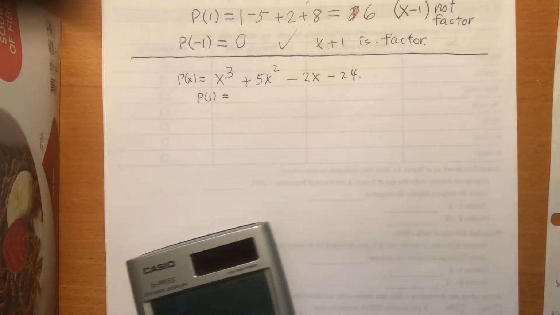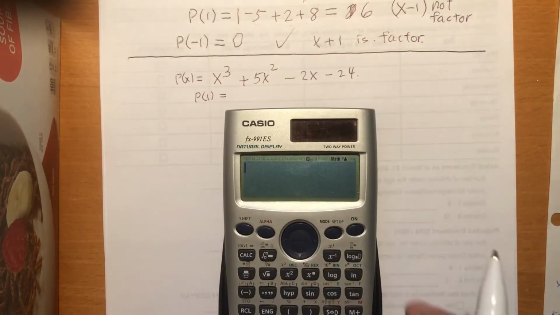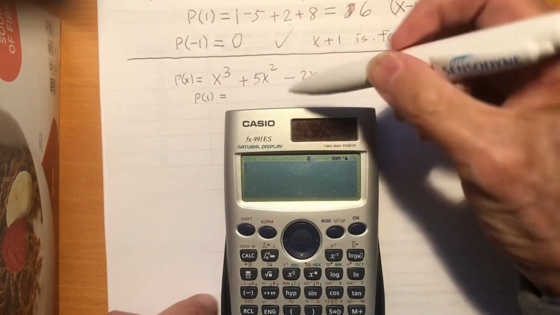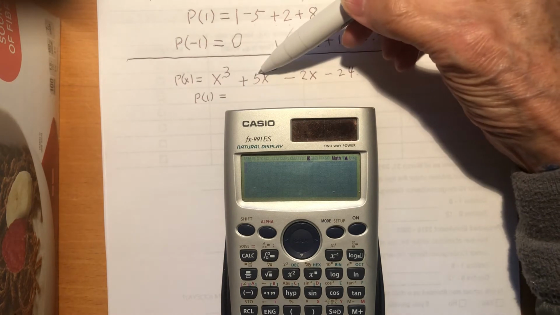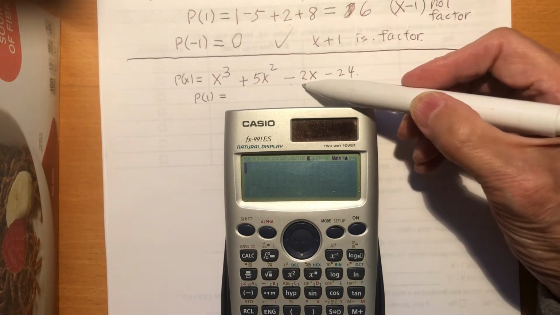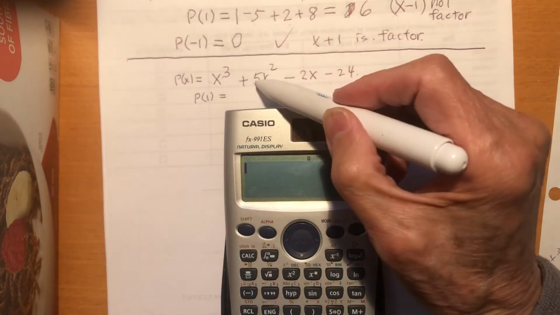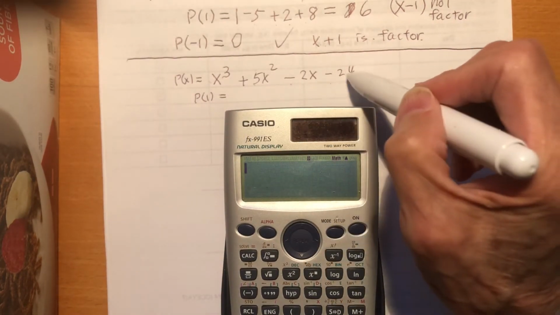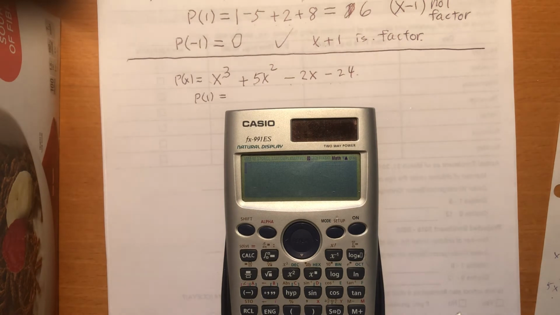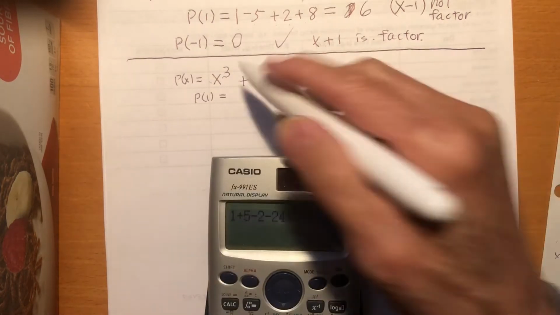So use a calculator. 1 plus 5 minus 2 minus 24. You just use whatever the coefficients are here and do the calculation. So it is 1 plus 5 minus 2 minus 24. So what is it? Minus 20.